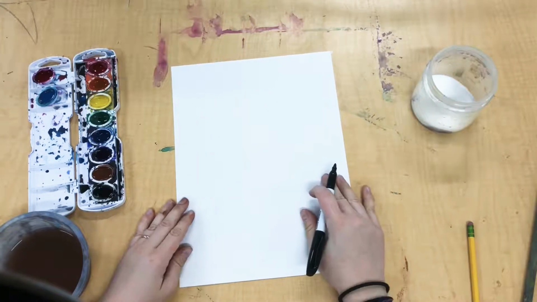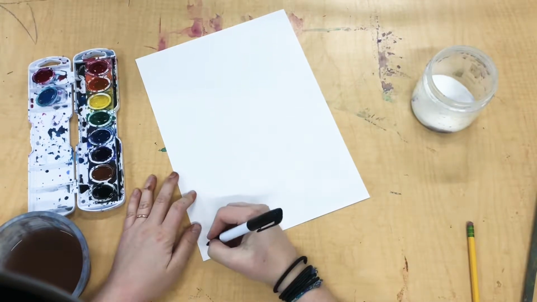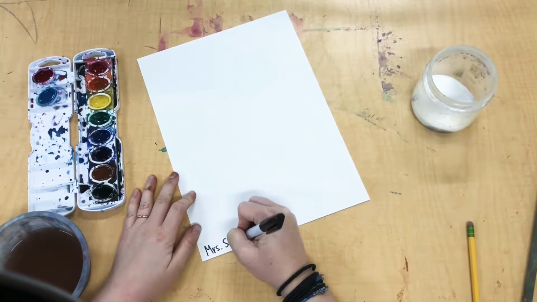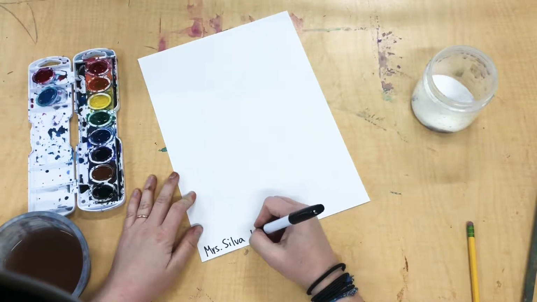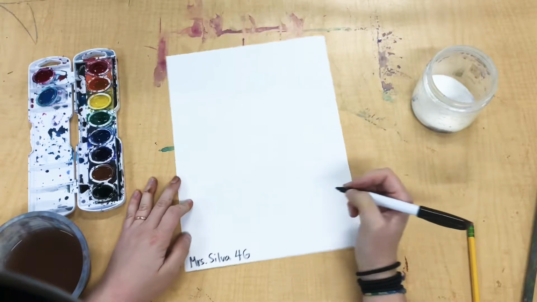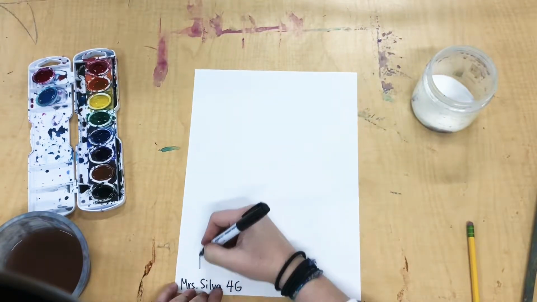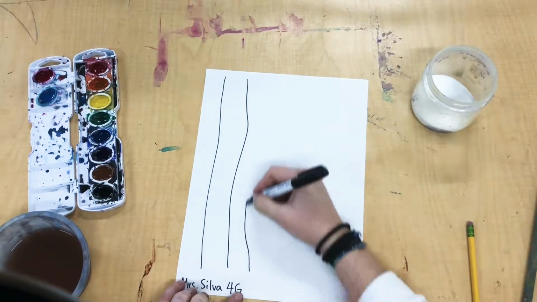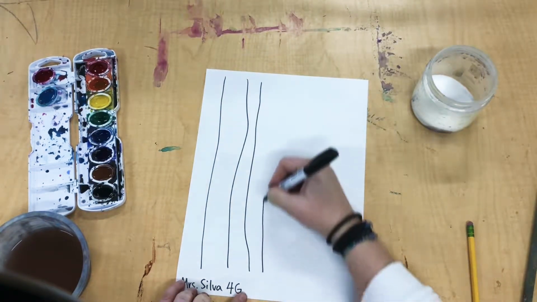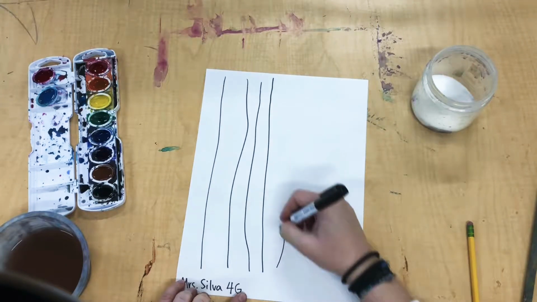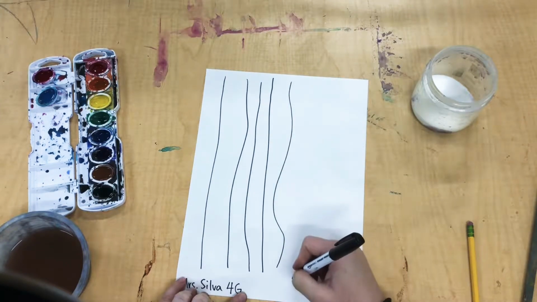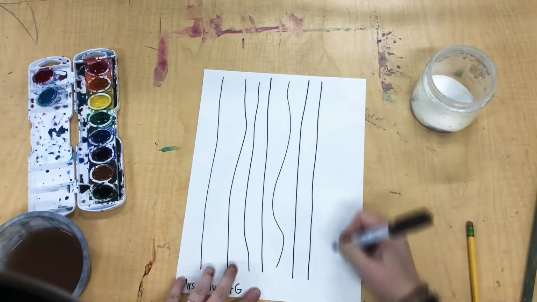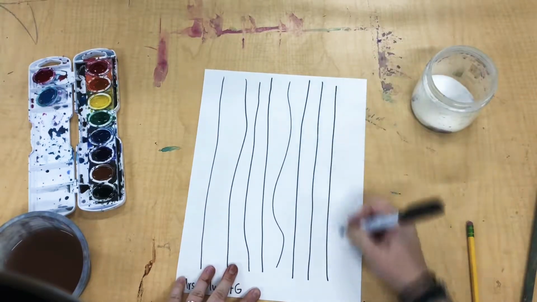Okay, so the next thing we're gonna do is make some trees. Start by writing your name and teacher code on your page. Then you're just gonna draw some long lines. They can be super straight or super wobbly. That's up to you. And we're gonna create a texture that looks kind of like wood.